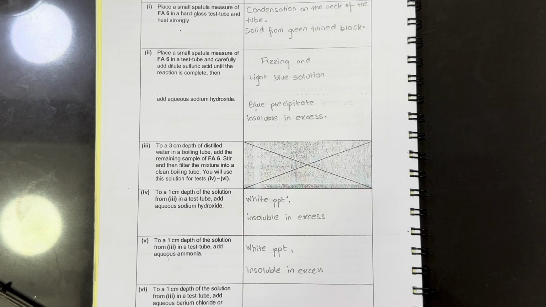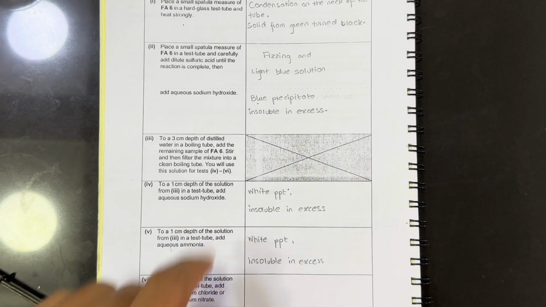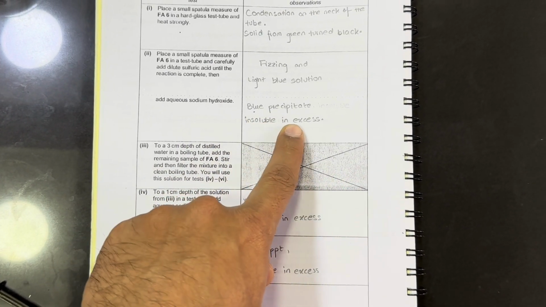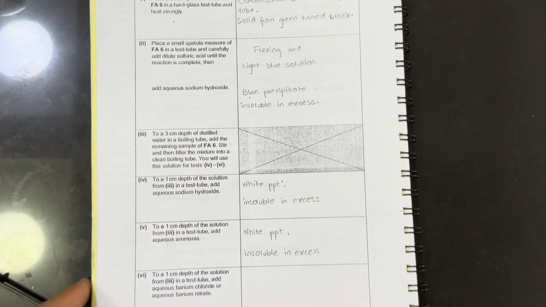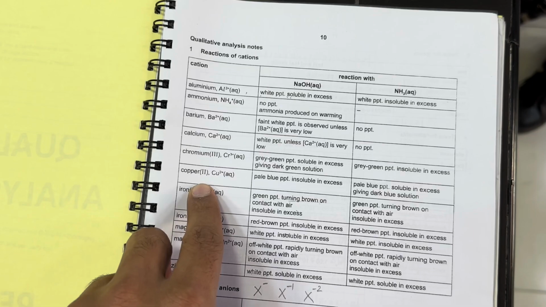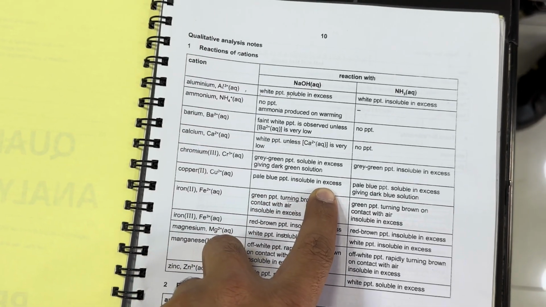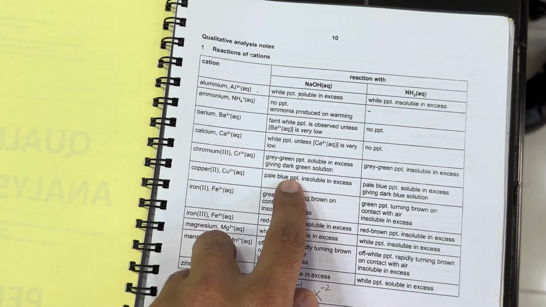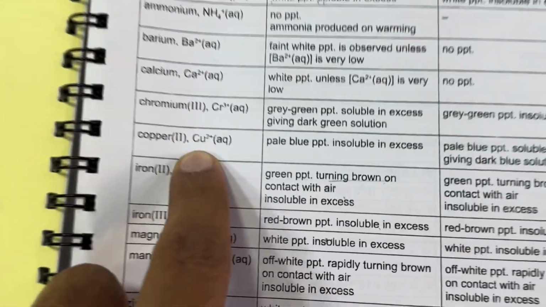So from here we have concluded that blue precipitate insoluble in excess when sodium hydroxide is added. So this is blue precipitates insoluble in excess with sodium hydroxide, means one of the cation is copper 2+.